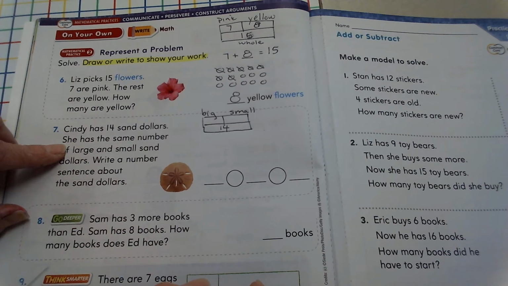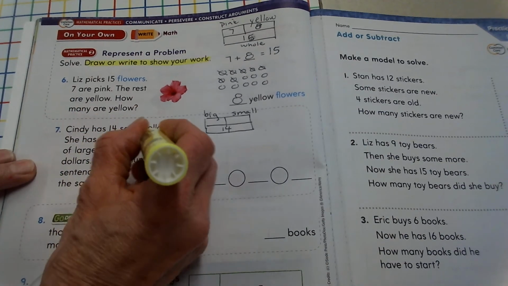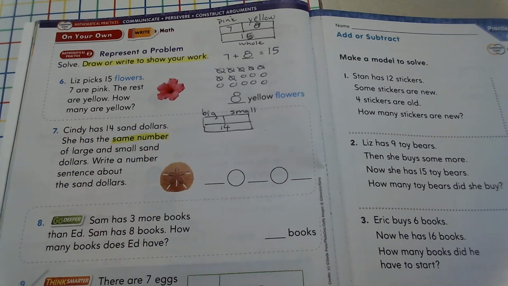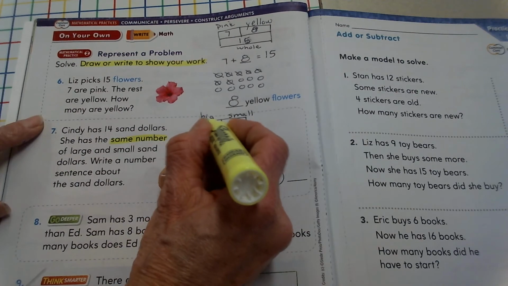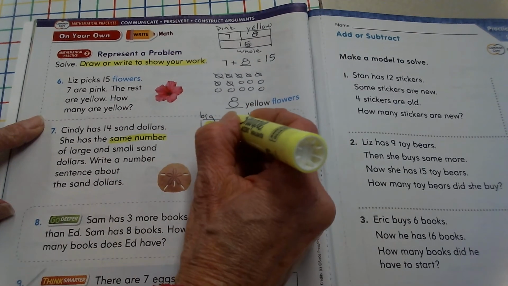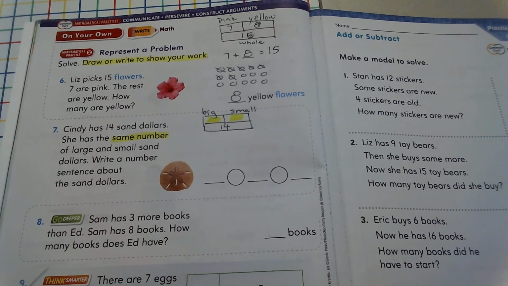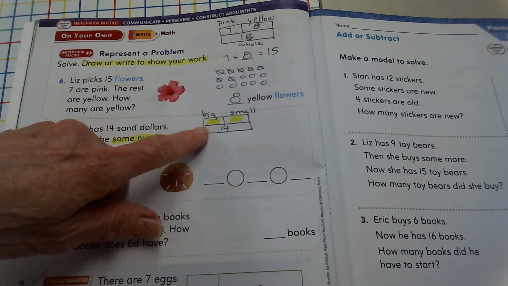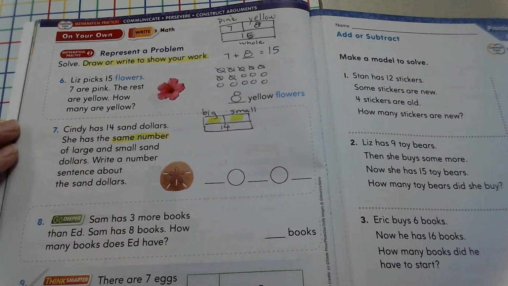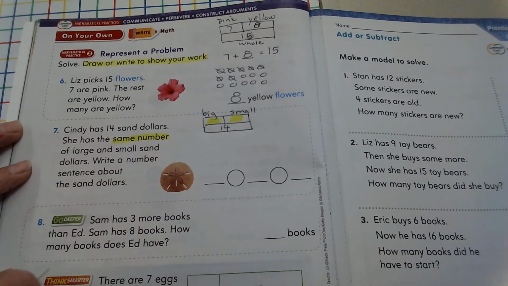The next clue they give is it says she has the same number, large and small. So the number here for big has to be the same number as the number here for the small ones. They're going to be the same. So I can think of two numbers that might make 14. I have to put the same number of big as the same number of small.